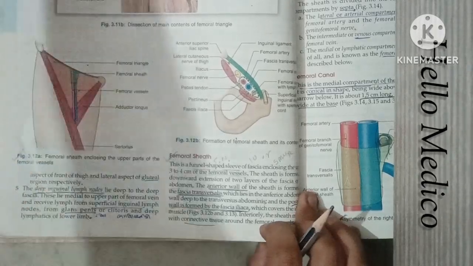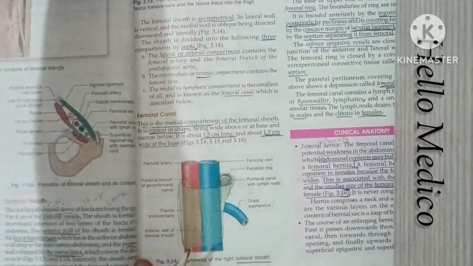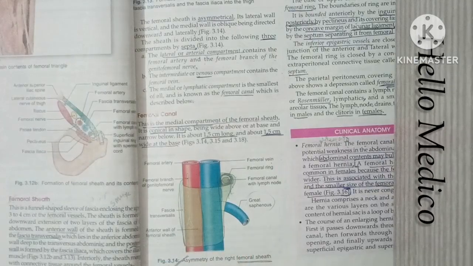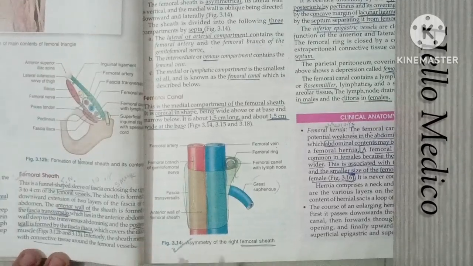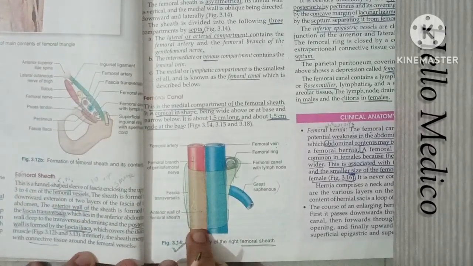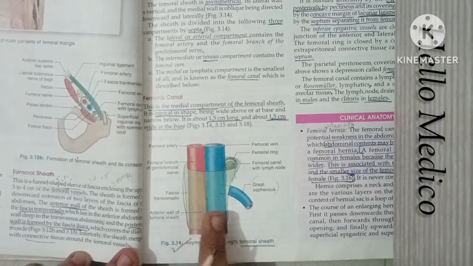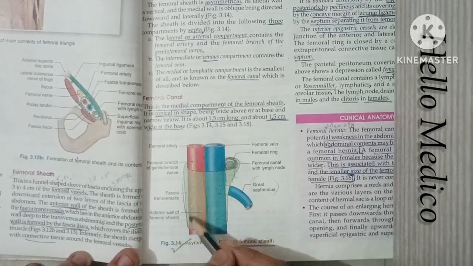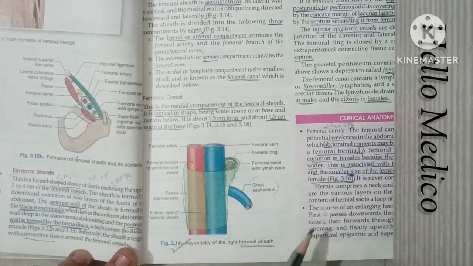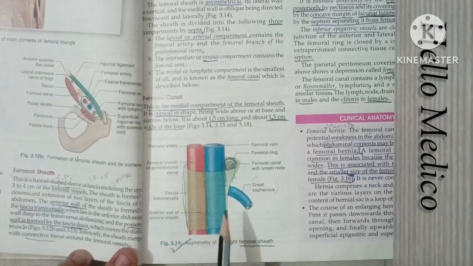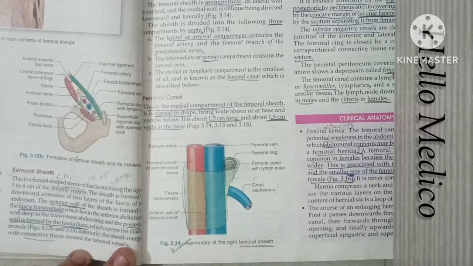Then comes the femoral sheath, which covers the femoral artery, femoral vein, and genitofemoral nerve. The femoral sheath is a funnel shaped sleeve enclosing the artery, vein, and genitofemoral nerve branch of the femoral nerve. It extends from the inguinal ligament to 3 to 4 cm along the femoral vessels.